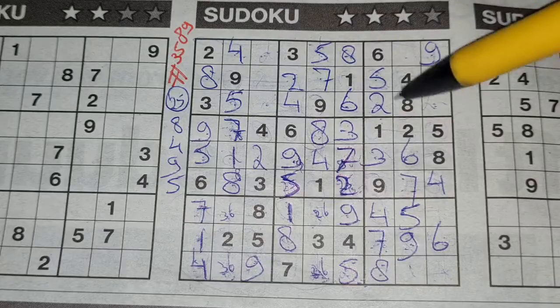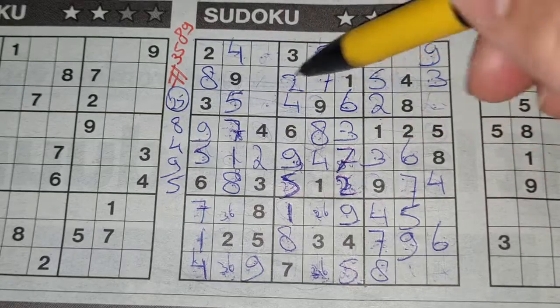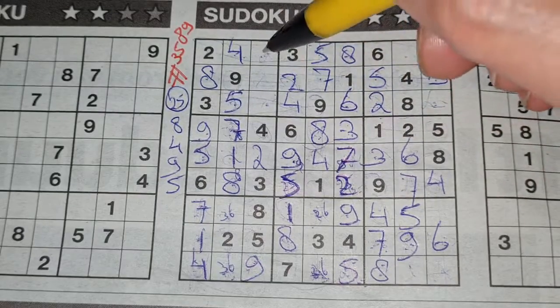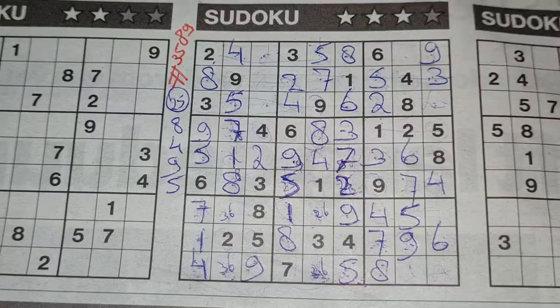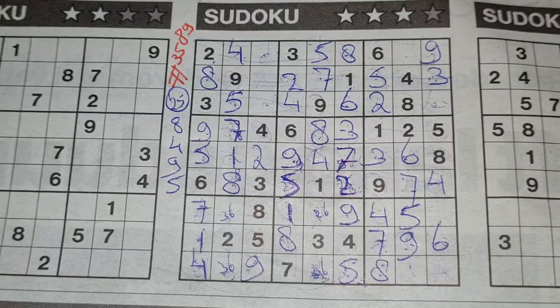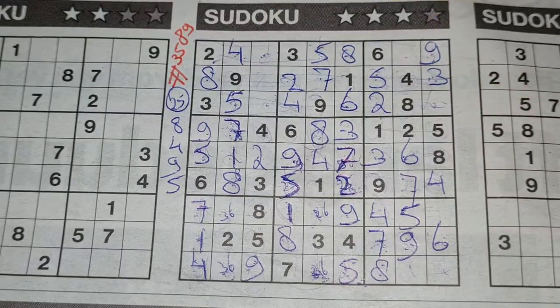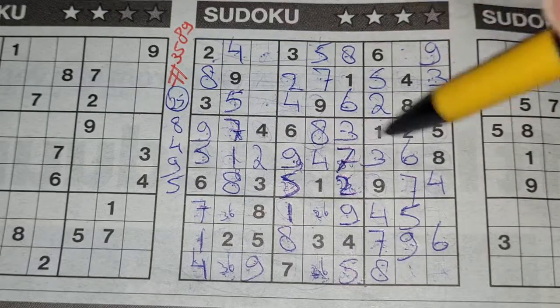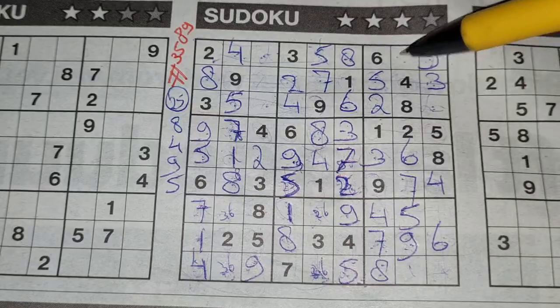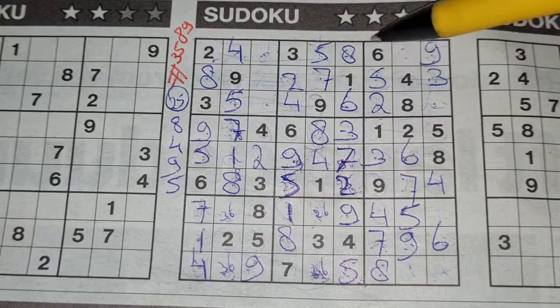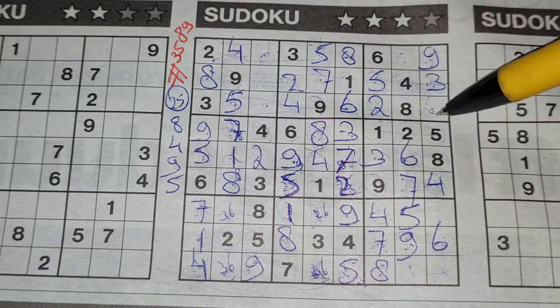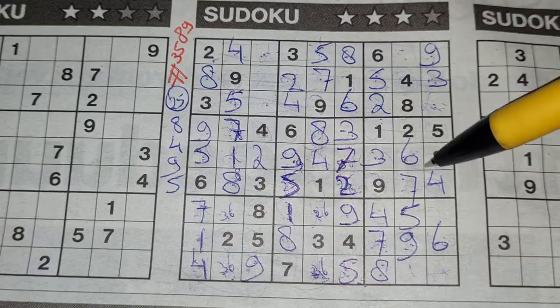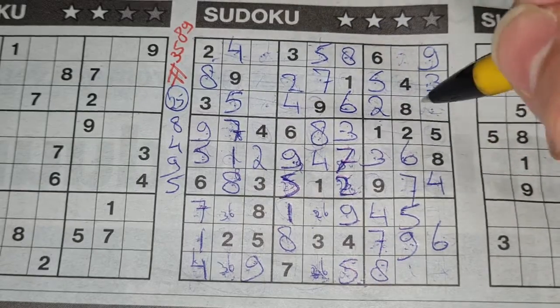Okay, so we have a 2 in the third row, 2 in the second row. So in the first row, we already have a 2 here. Almost made the mistake. Oh, 2 numbers left in this big square. For the numbers, the 1 is missing. 2, 3, 4, 5, 6, and the 7 is missing. 1 and a 7. We have a 7 here. No 7 there. 7 should be here.